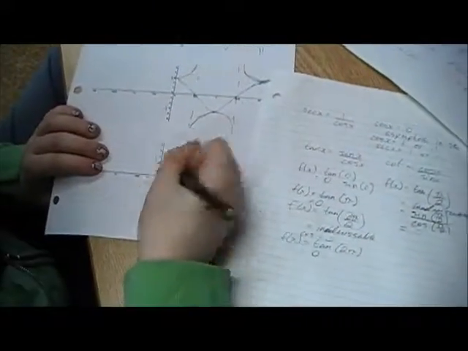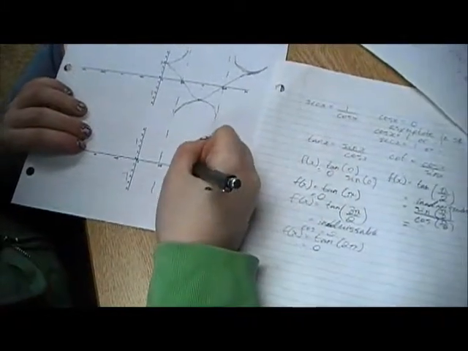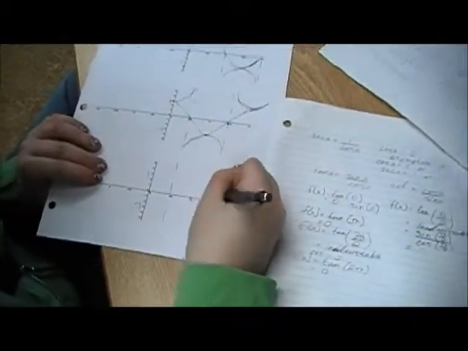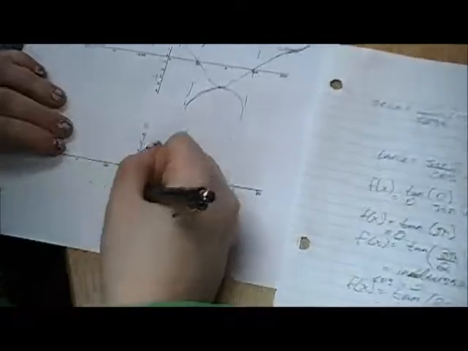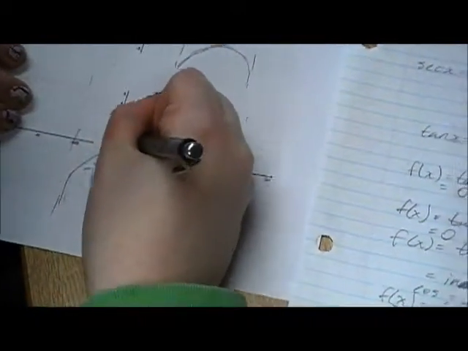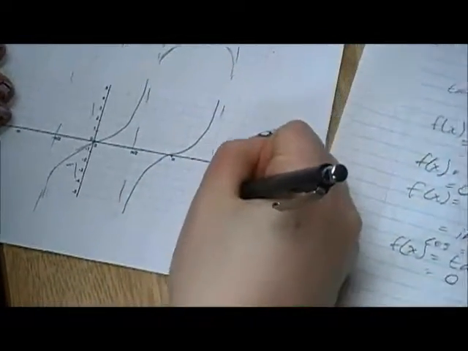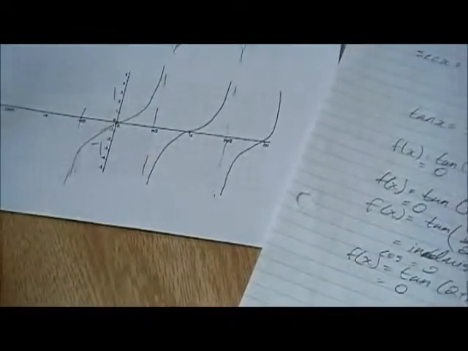So let's graph that. Okay, 0, asymptote, 0, asymptote, 0. It looks something like this.